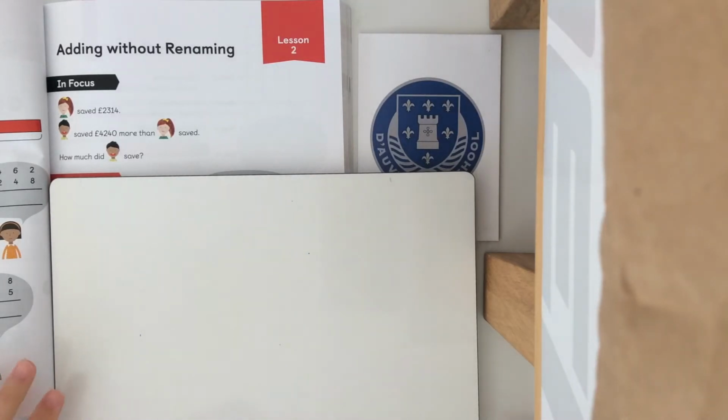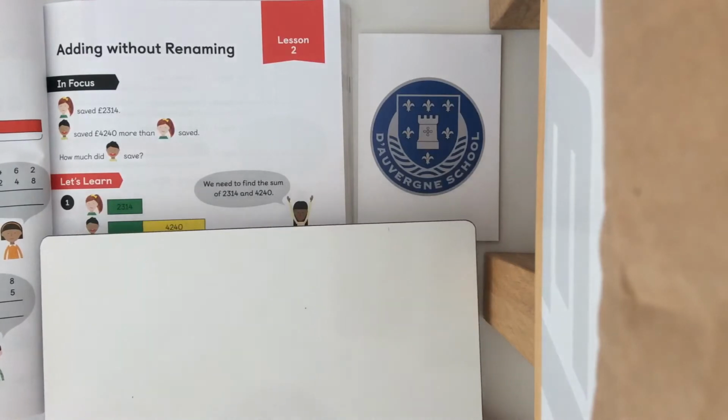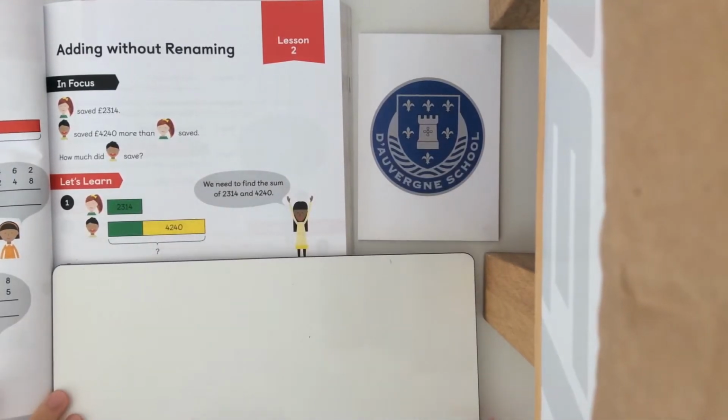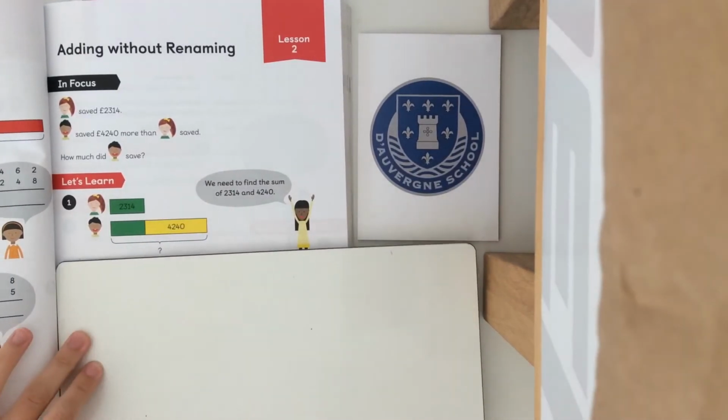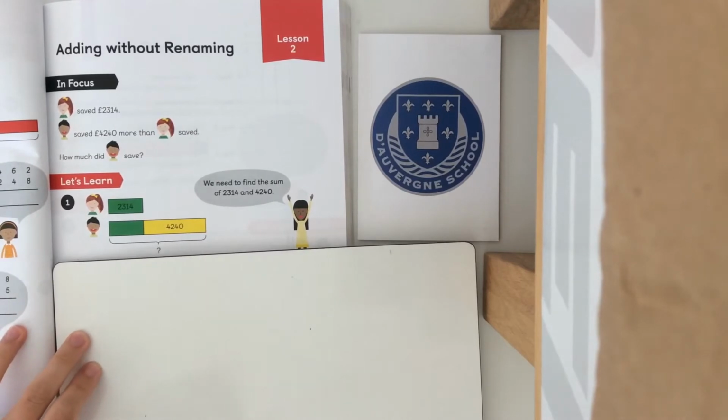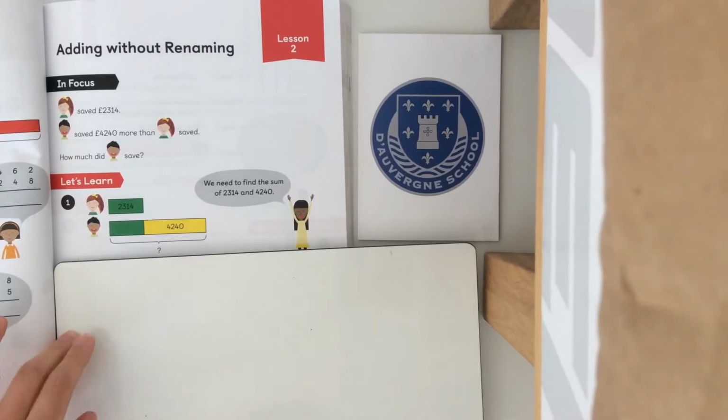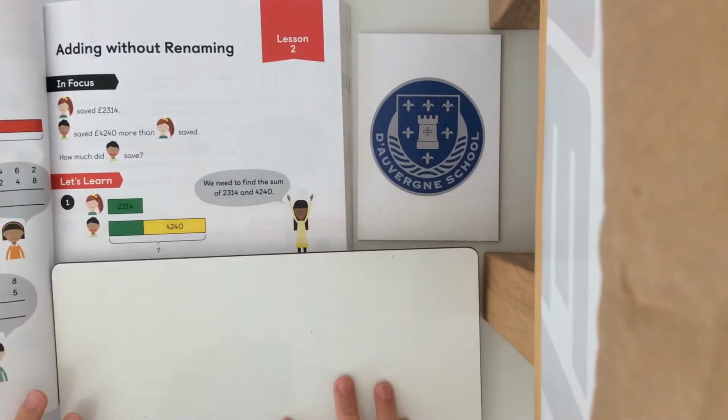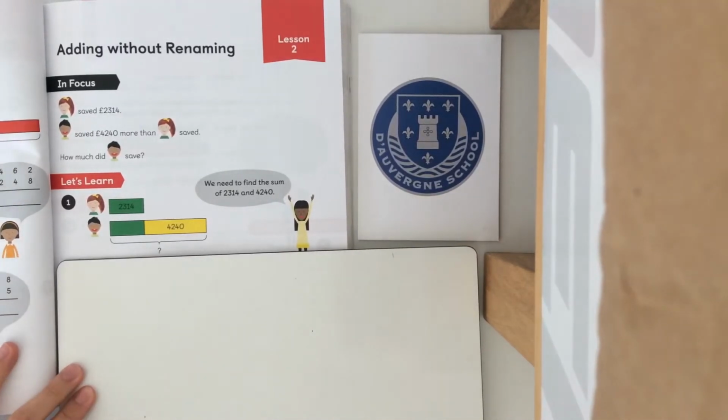Right, let's have a look to see how we got on. So, the first suggestion is to make a bar model. The bar model helps us to identify the part of the question which we need to find out. So in order to find the total, I have to find the sum of 2,314 and 4,240.